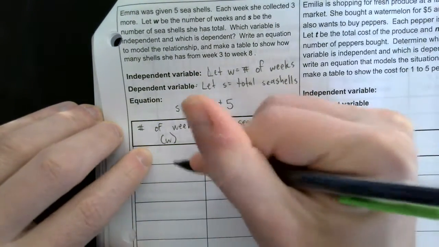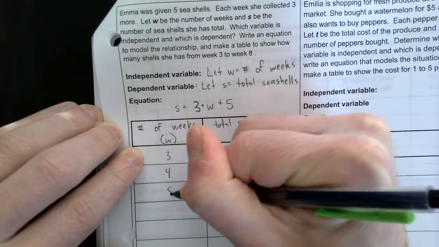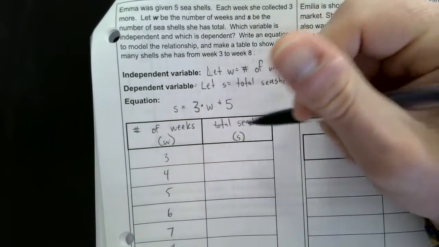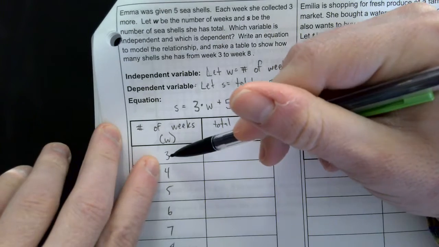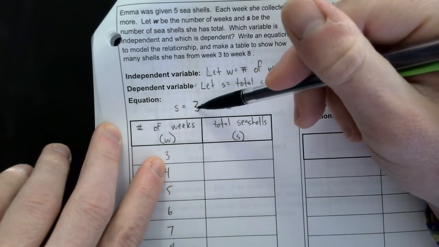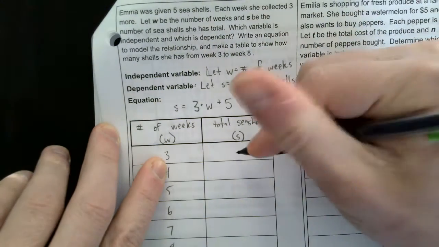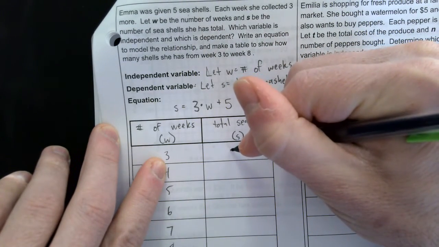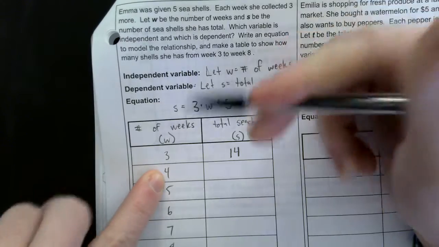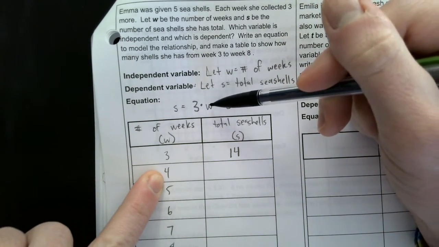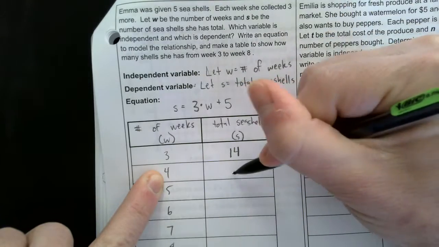Week 3 to 8. 3 to 8. 3, 4, 5, 6, 7, 8. Total seashells. Well, to get the total seashells, you would multiply by 3. 3 times 3 is 9, plus those 5 extra ones she had. 9 plus 5 is 14. 4 weeks. 3 times 4 is 12, plus 5 is 17.